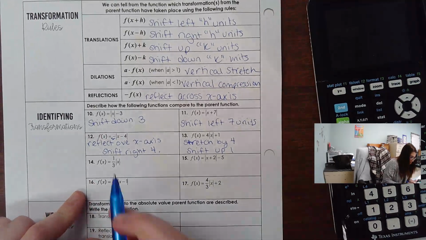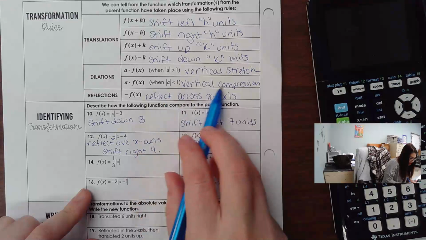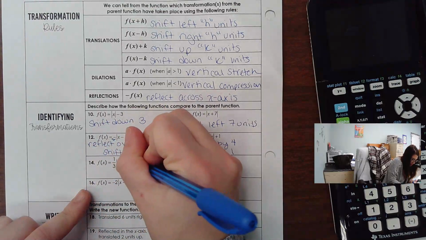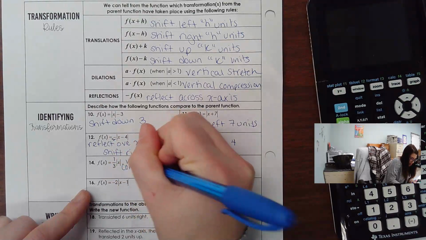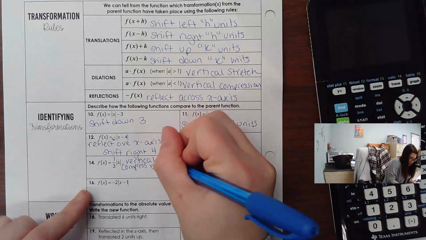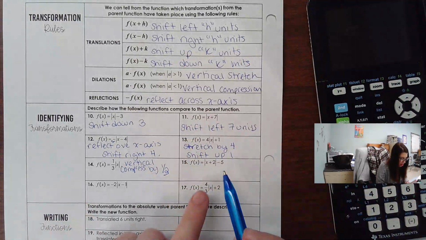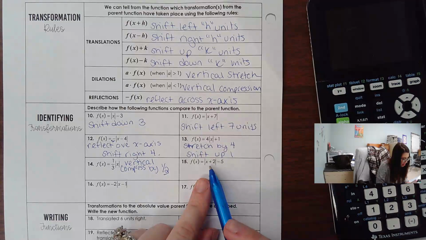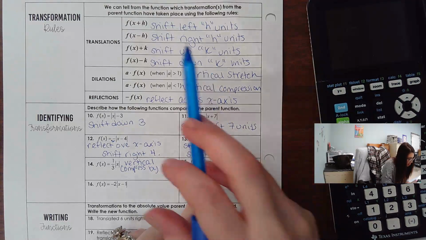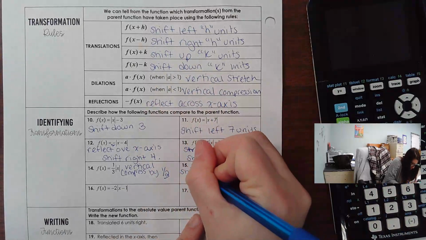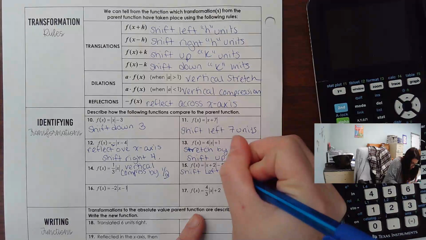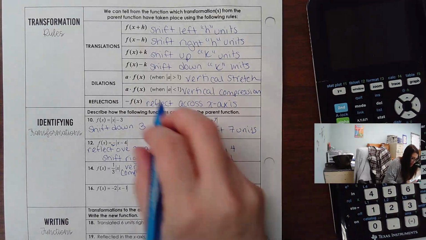Next, I have 1/3, so that's less than 1. So that's vertical compress by 1/3. Number 15, I noticed the x plus 2, so that would be shift left. And then the -5 means down 5.